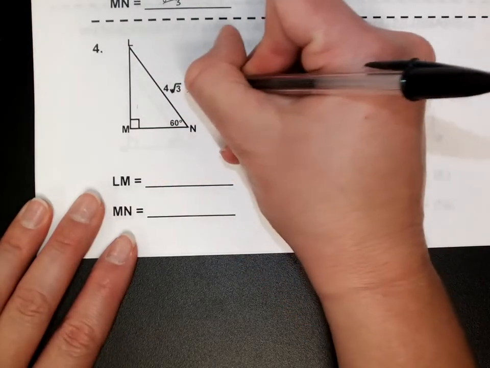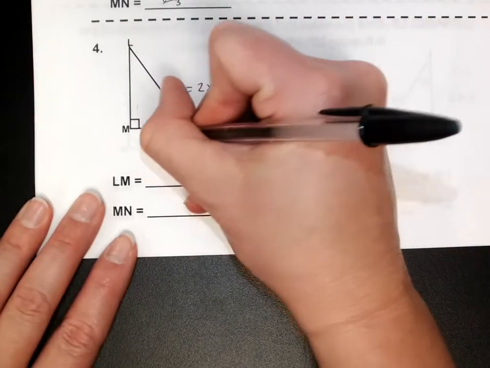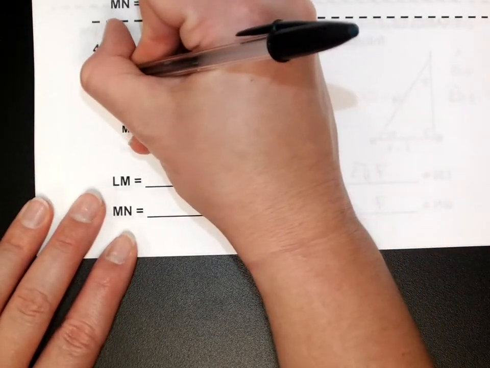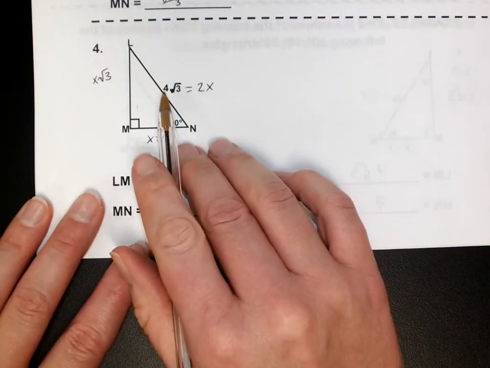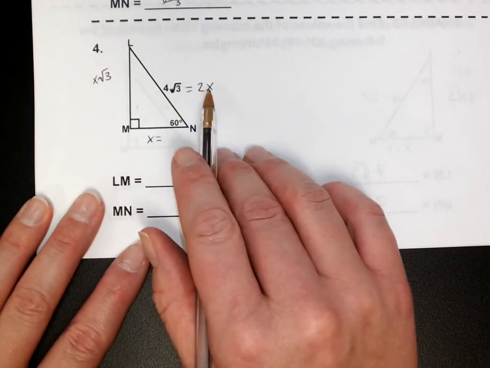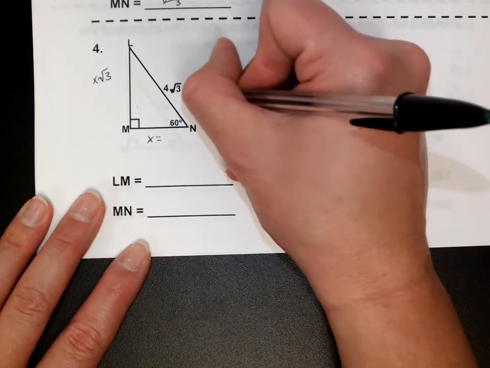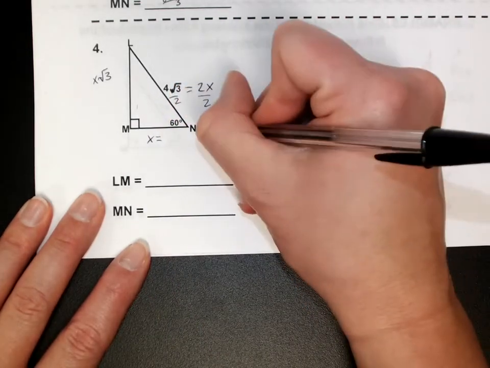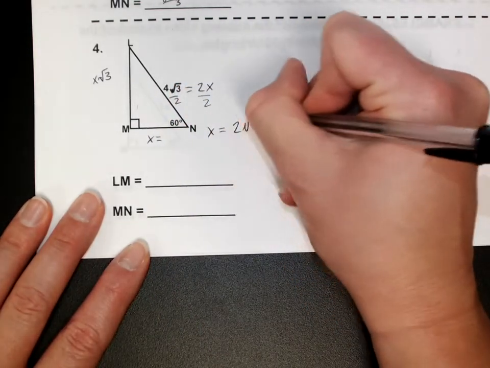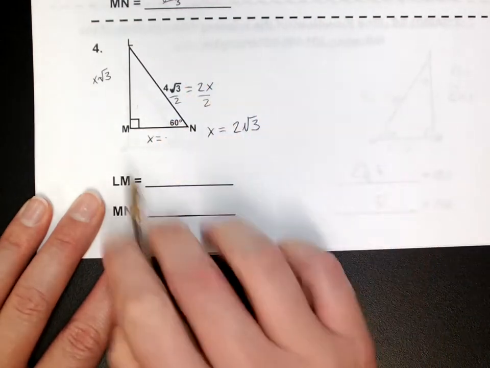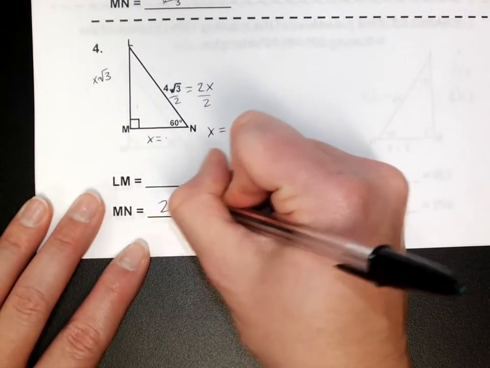This side is 2 times x. This side is x. This side is x square roots of 3. So 4 square roots of 3 equals 2x. And again, I'm going to solve for x. I'm going to divide by 2, and that's going to give me that x equals 2 square roots of 3. So good news, that tells me this side, MN, is 2 square roots of 3.